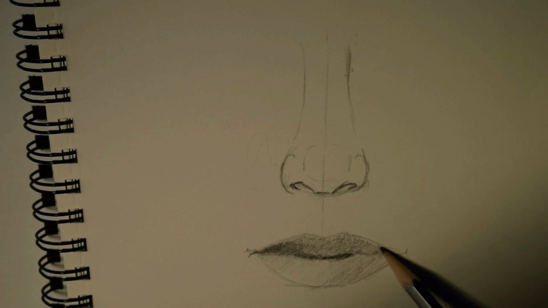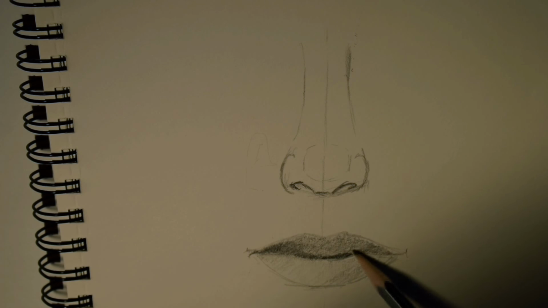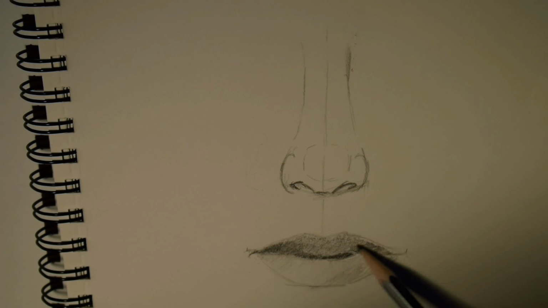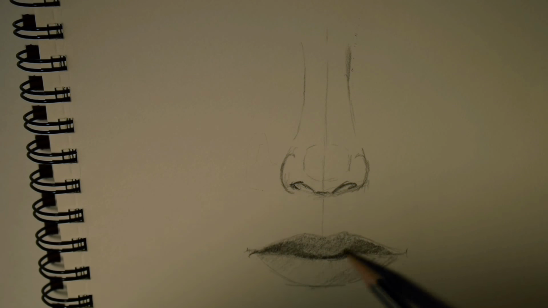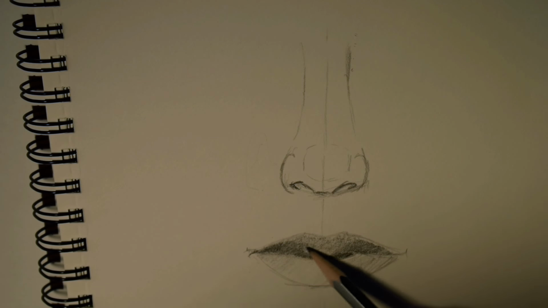You can also think of a cylinder. A cylinder does that too, where it's darker on the side, lighter in the center, and back to a darker shade, depending on the lighting.